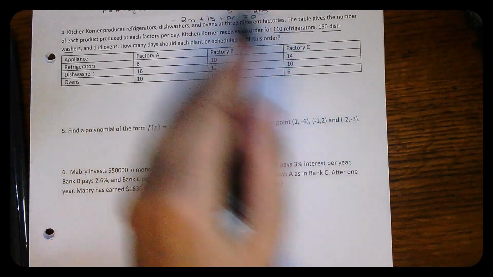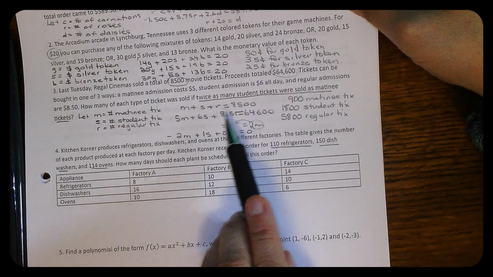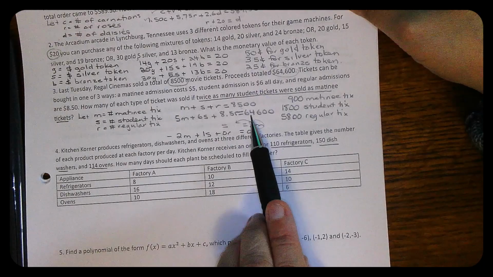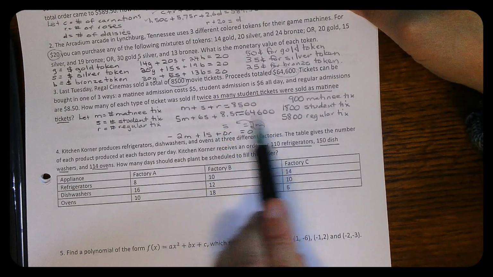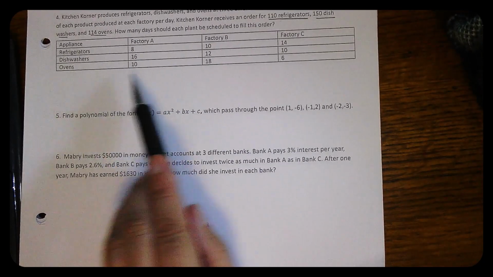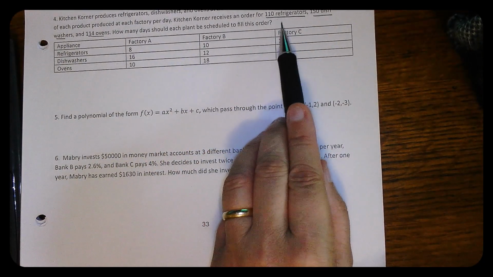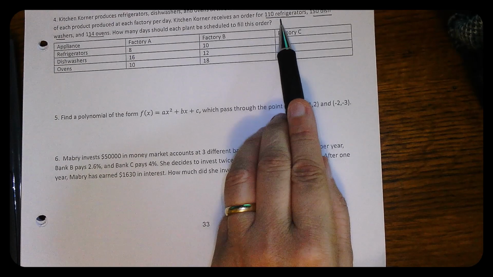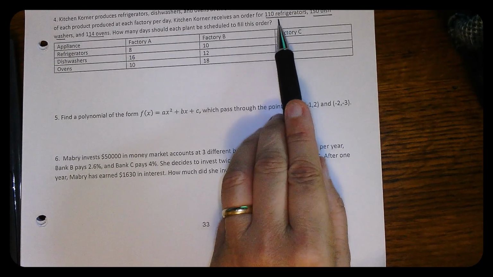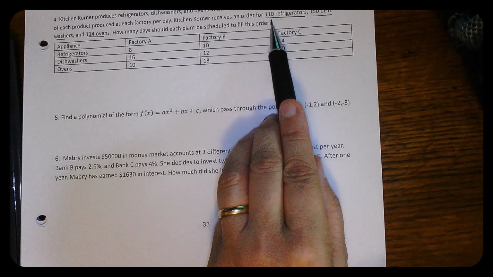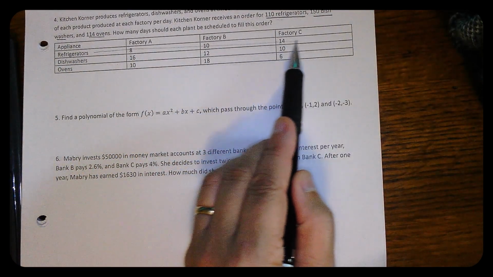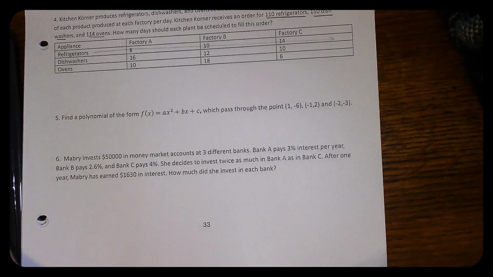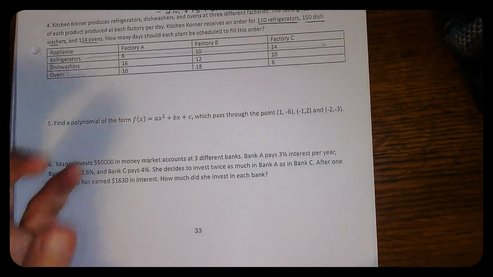So I like to name my equations. Like up here, that was a total ticket amount, and that was a total money amount. So I have a ticket equation, a money equation. Well, I'm going to do the same thing here, and that's what's going to help me get over the hump. I need a refrigerator equation. So if I need a refrigerator equation with a total of 110, I need everything to be refrigerator, refrigerator, refrigerator. So that means I'm going to read this horizontally.